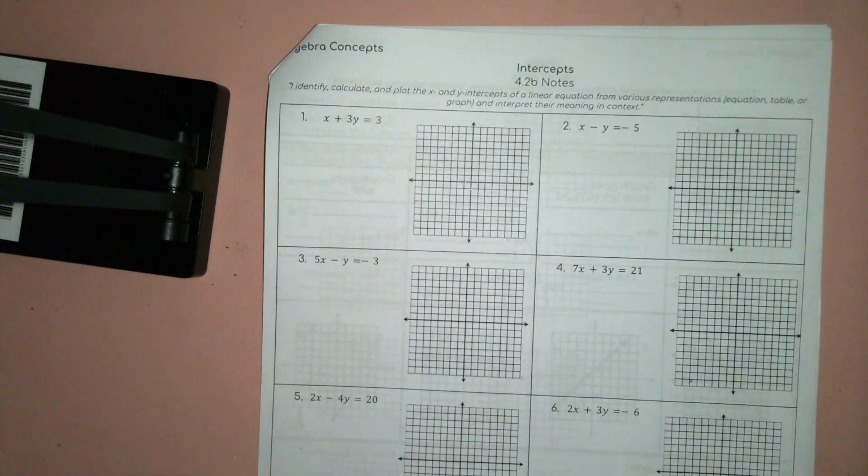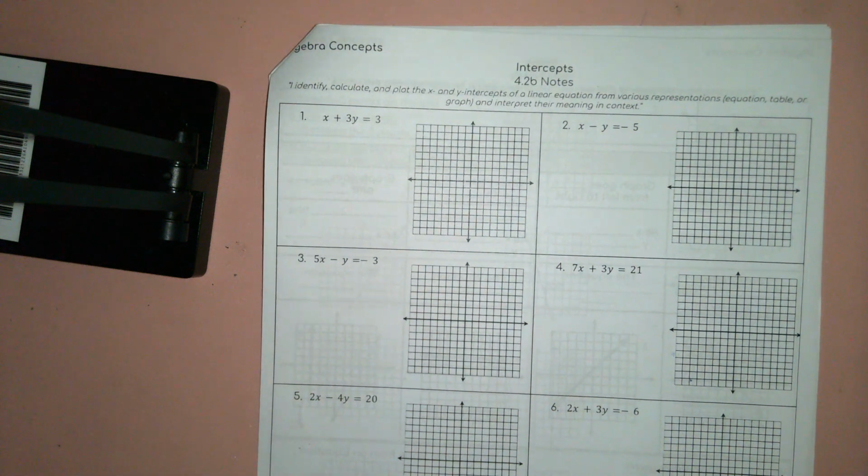Today we are going to identify, calculate, and plot x and y intercepts on a linear equation from various representations, equations, tables, or graph to interpret their meaning and context. So we're going to use the cover-up method to find the x and y intercepts.